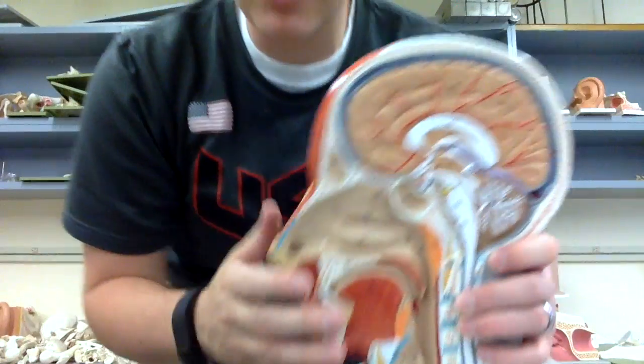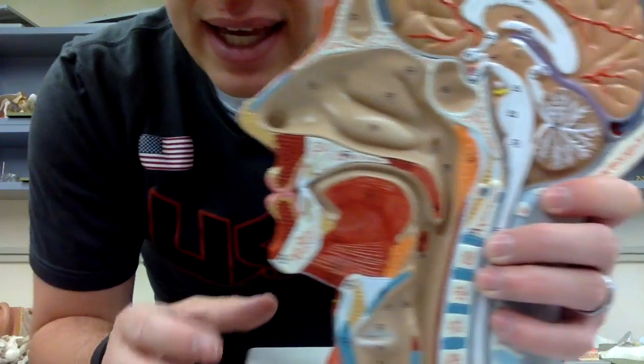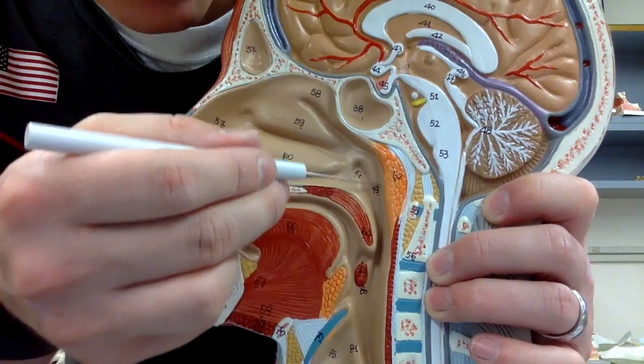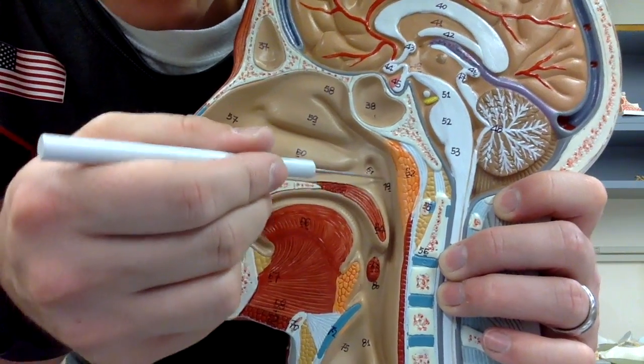Alright guys, in this section we're going to quickly review the 3 different regions of the pharynx because it's shared by both the respiratory and the digestive system. So if we look at this guy again, we see this part of the pharynx that is behind the nasal cavity, that's the nasopharynx.